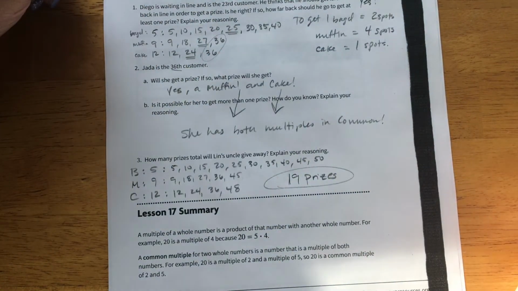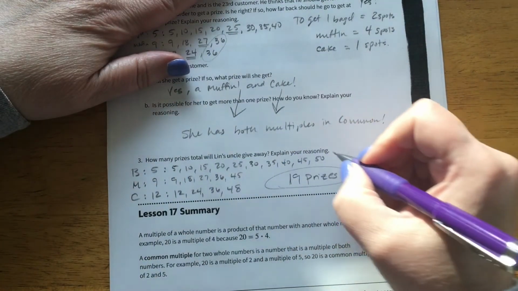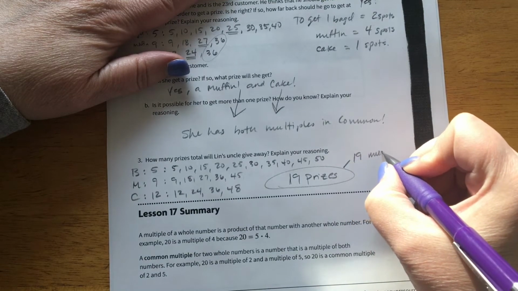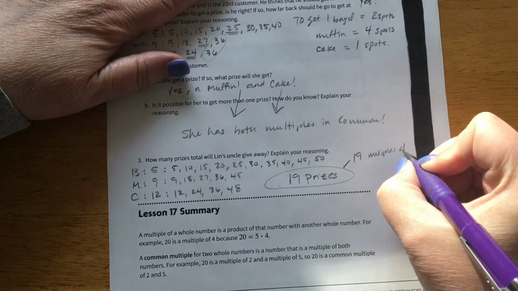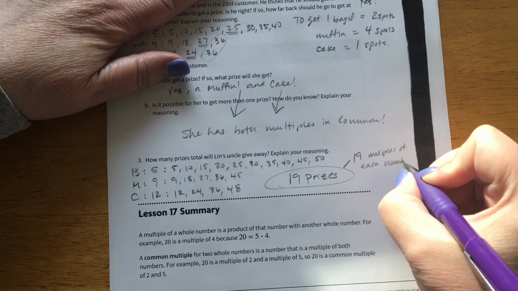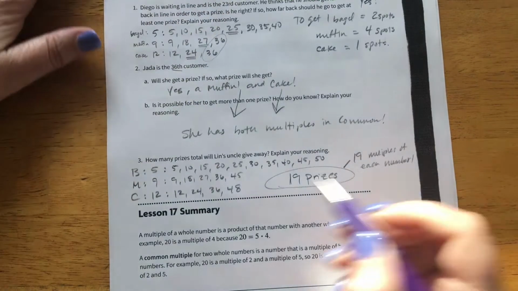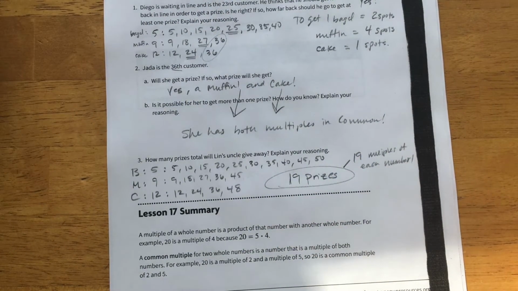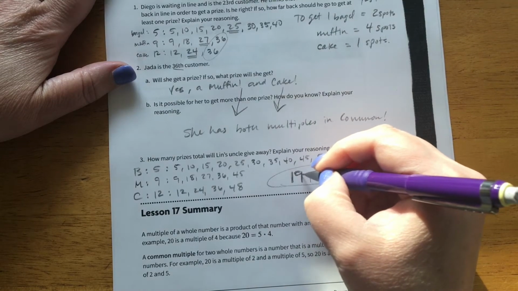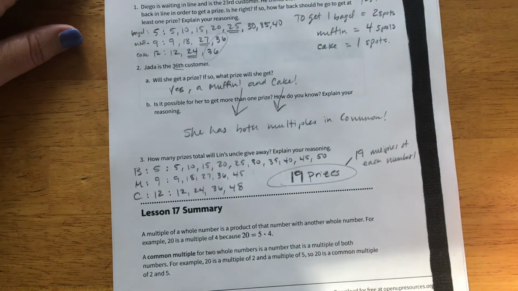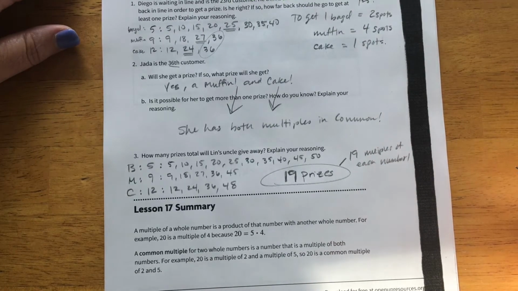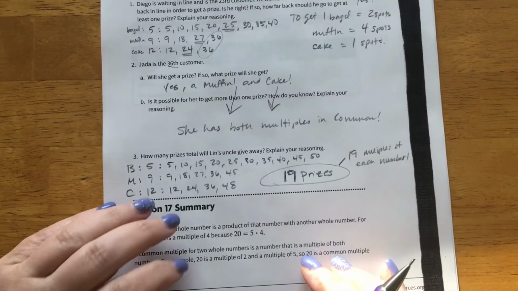Does that make sense? Because, as my explanation, we found all the multiples of each number and there were 19 of them. So 19 times during those first 50 customers, he will be giving away a prize. That is super awesome. Very, very good. And that is the end of our lesson.